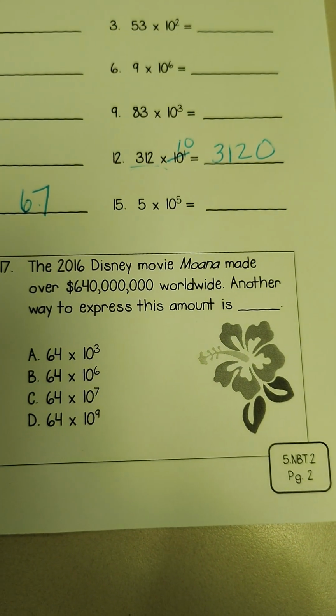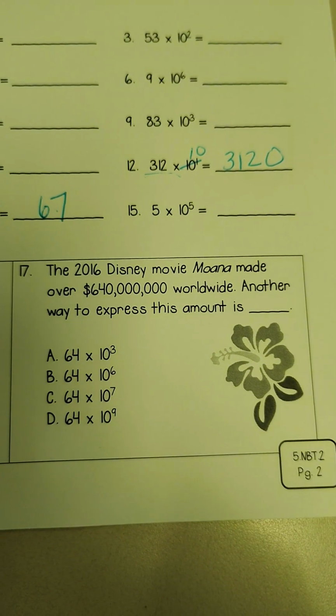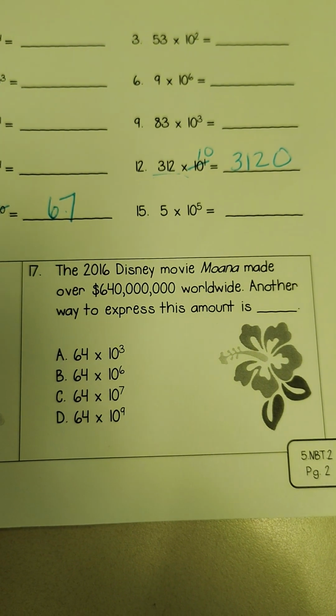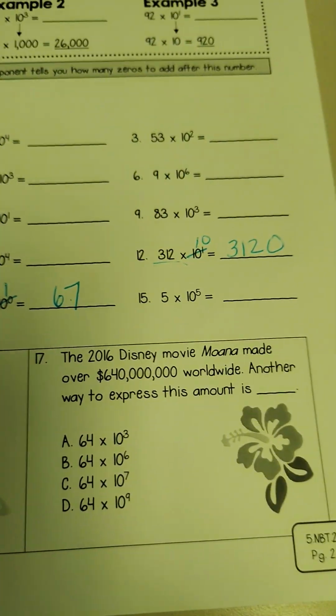Oh my gosh, I just read this one. In 2016, the Disney movie Moana made $640 million worldwide. That's a lot of money.